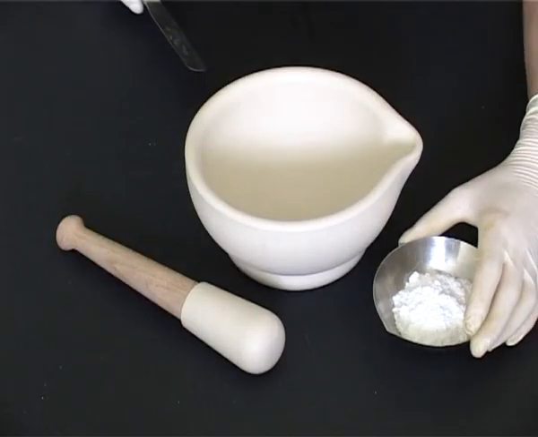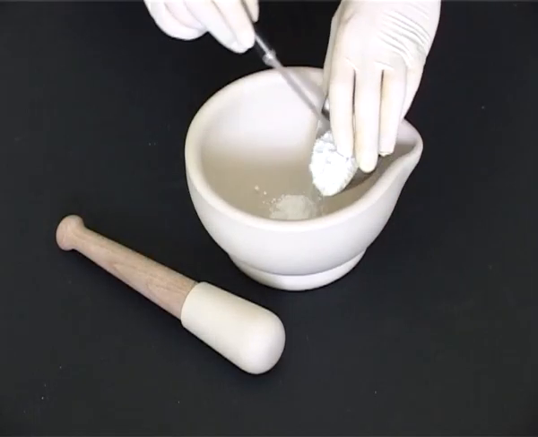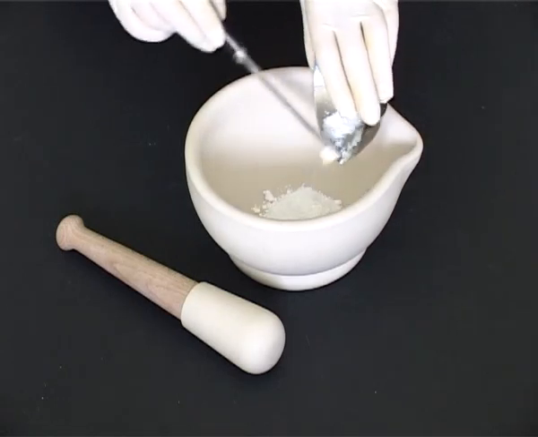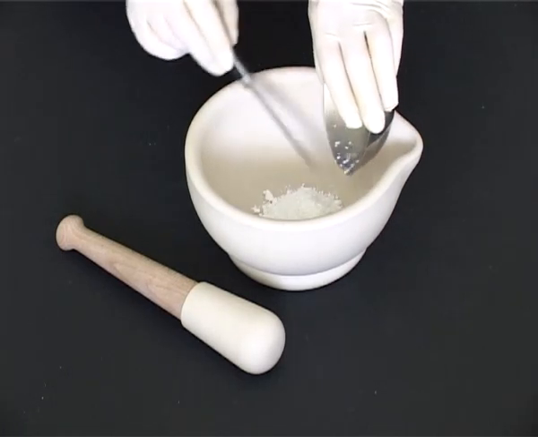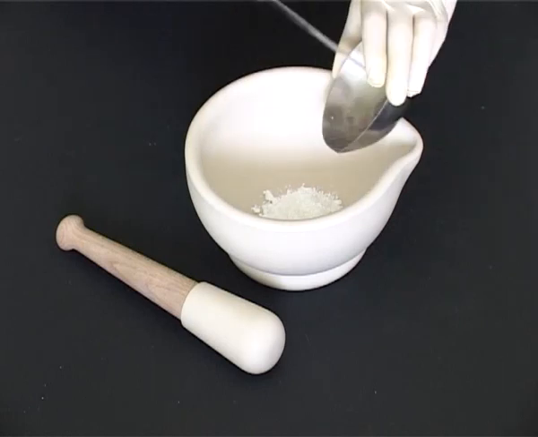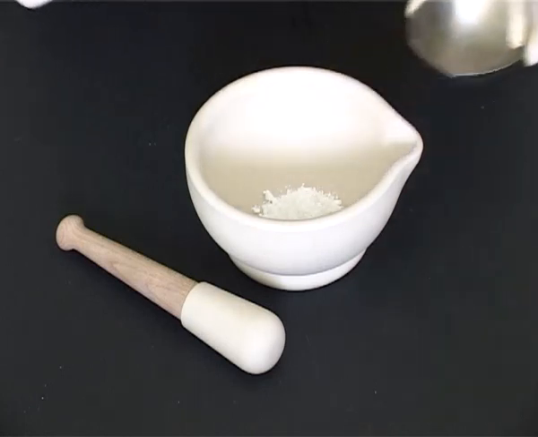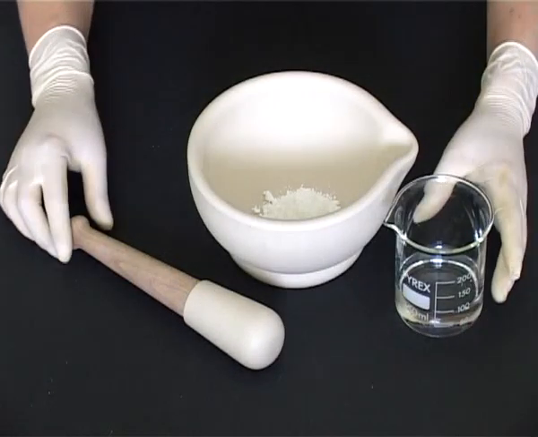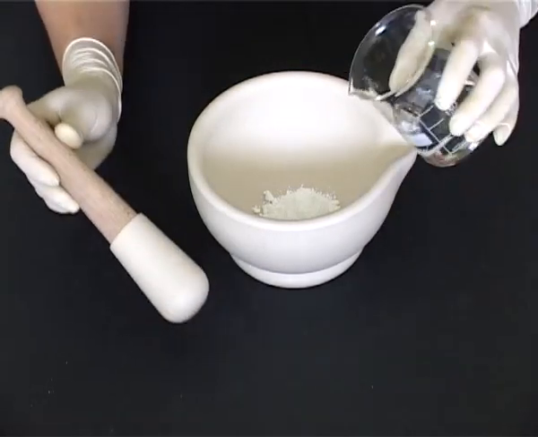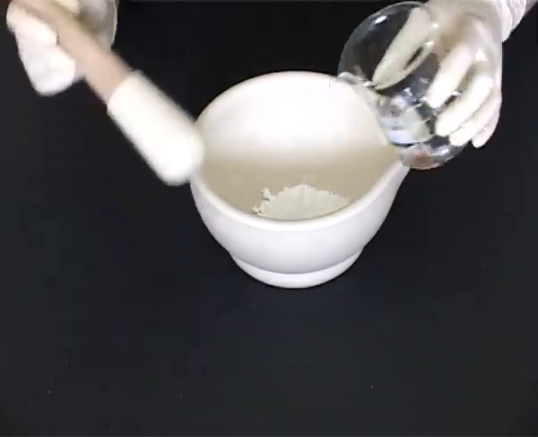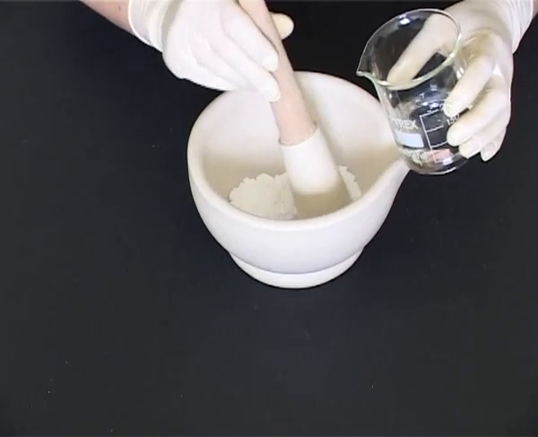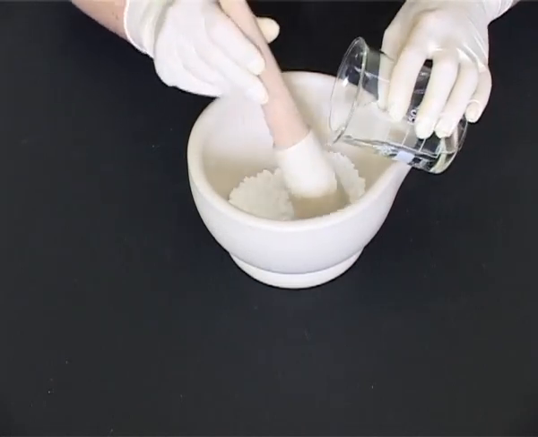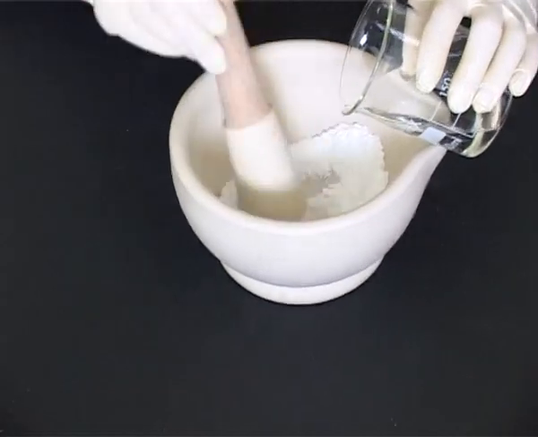Transfer the diffusible powder to a porcelain mortar. Add a small quantity of the vehicle to the solid in the mortar. The vehicle may or may not be a solution of soluble ingredients. Mix using a pestle to form a smooth paste.